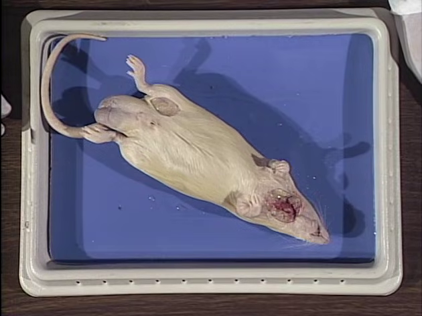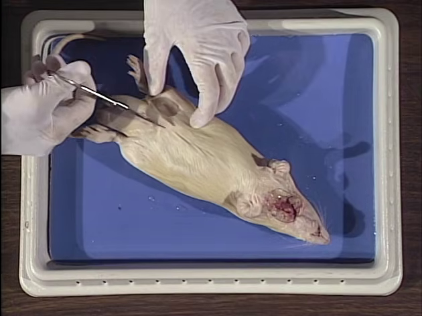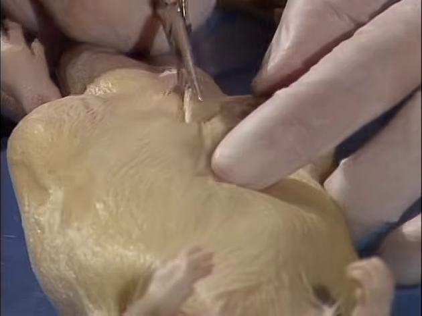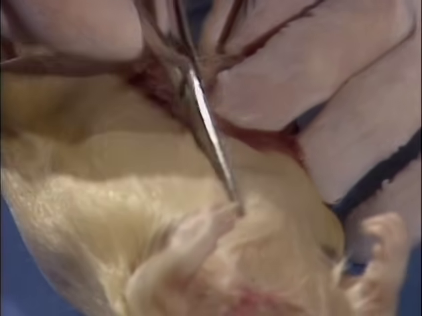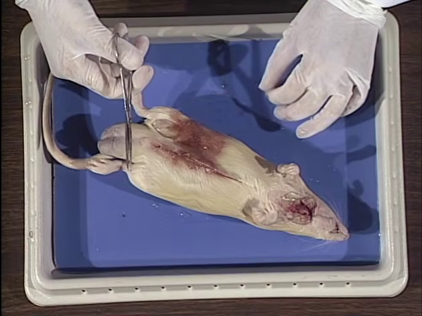We are now ready to begin the digestive system. To do so, we must make an incision along the mid-ventral line. Using your scissors, cut up the mid-ventral line from the pelvis to the sternum. Now we need to make two transverse cuts.